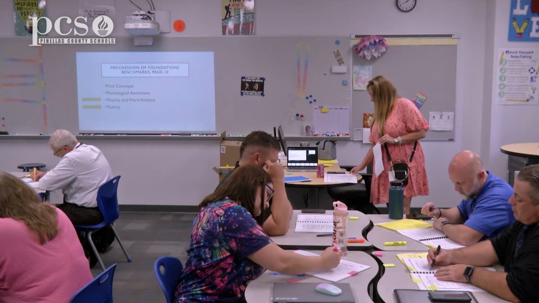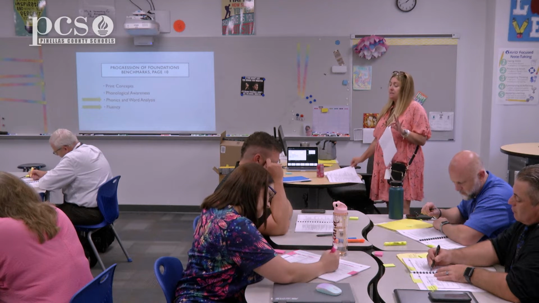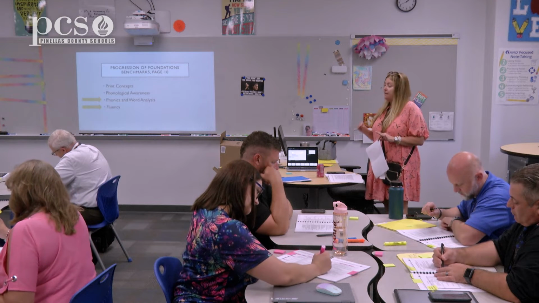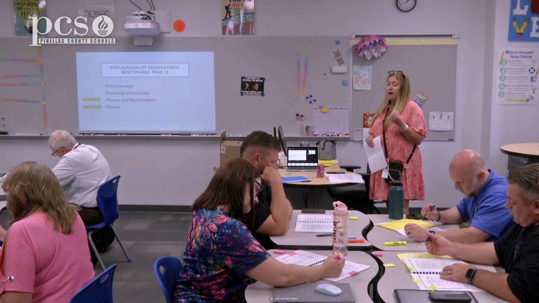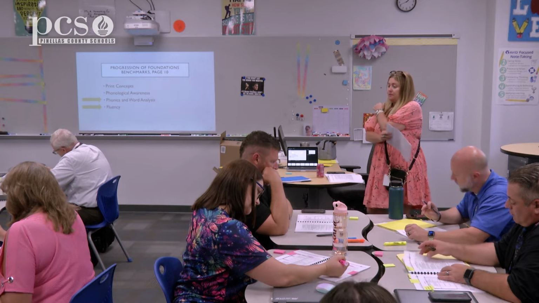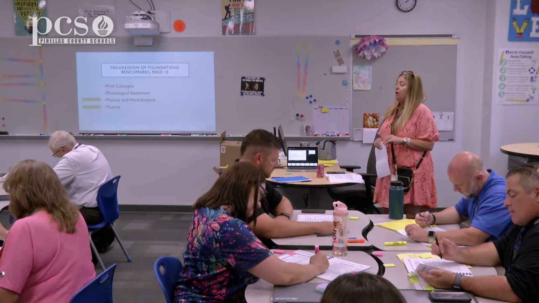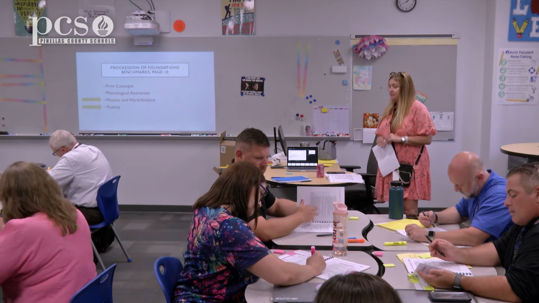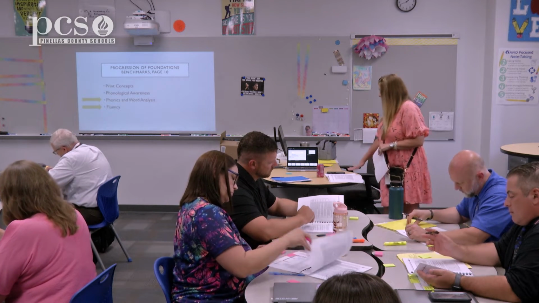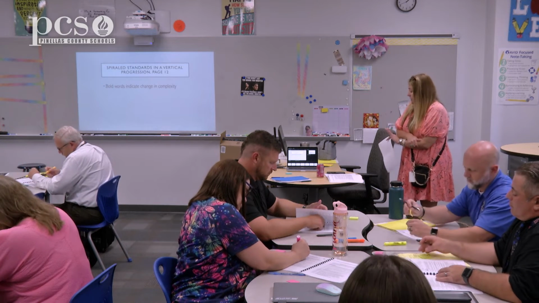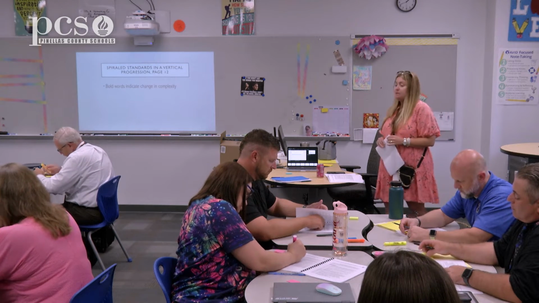And then for phonics and word analysis, this is important for grades 3, 4, and 5. There are grade level benchmarks for phonics and word analysis, right? And there are grade level benchmarks for fluency. Make sense?